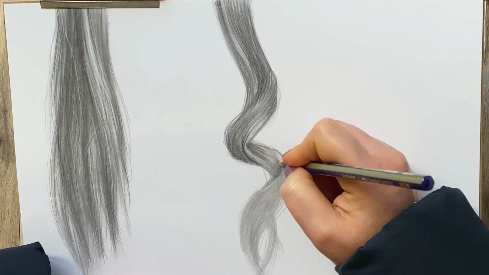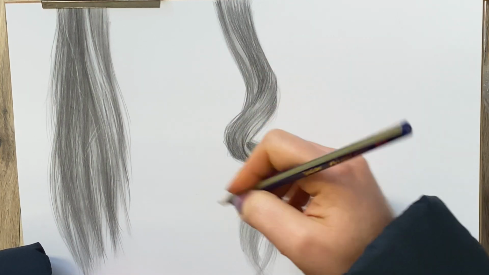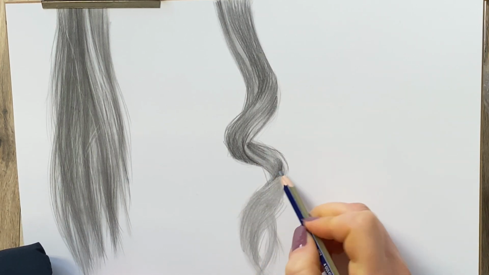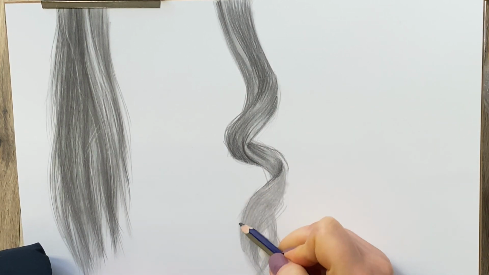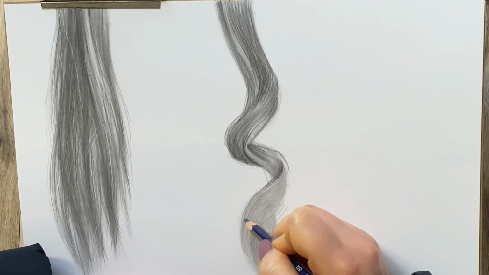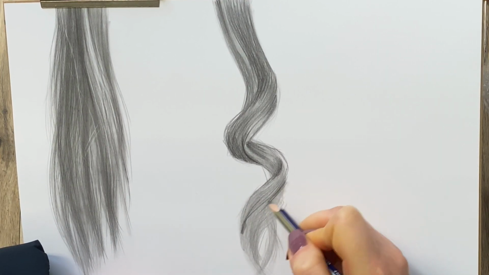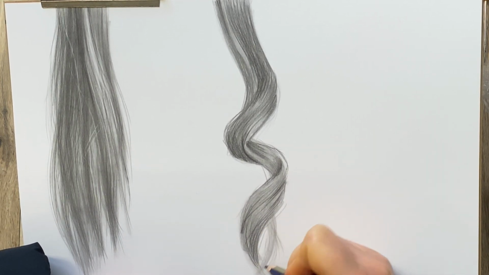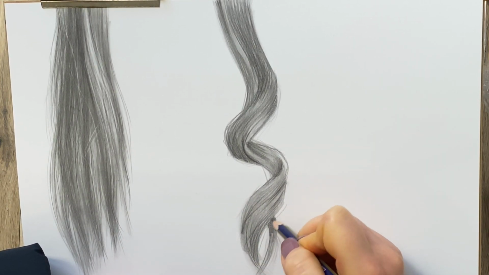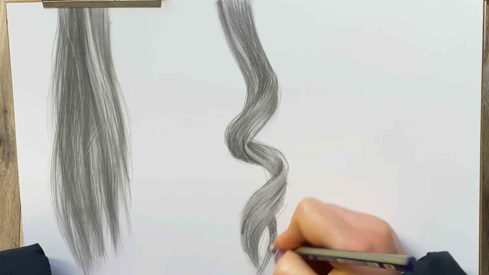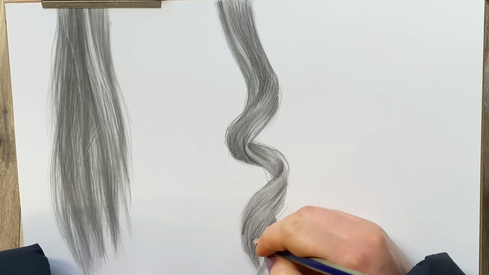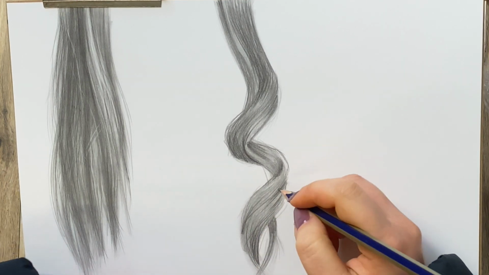So see now, rather than just going for the hair strands, I'm also looking at some of the shadows that are just a little bit more dominant. I'm still not going full darkness in, because I want to leave a little more space for me to do that a little bit later.